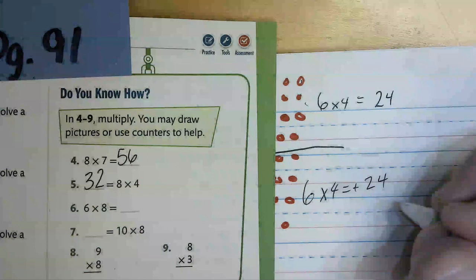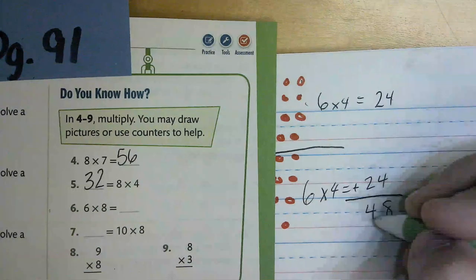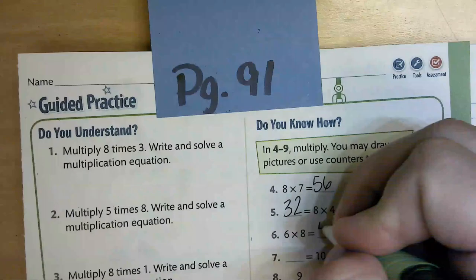I'm going to add those together. 4 plus 4 is 8. 2 plus 2 is 4. So 6 times 8 is going to be 48.